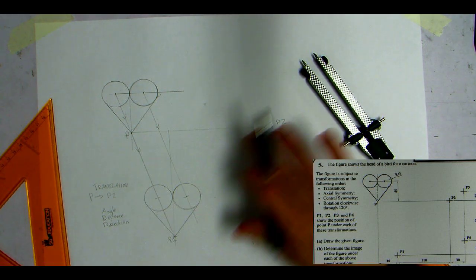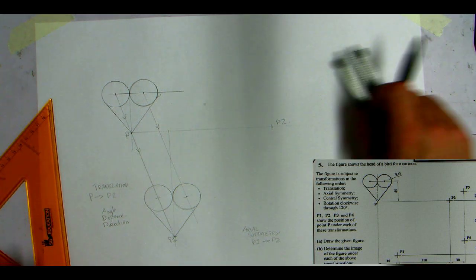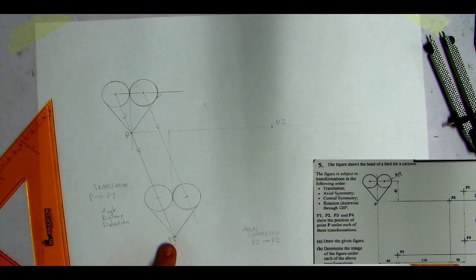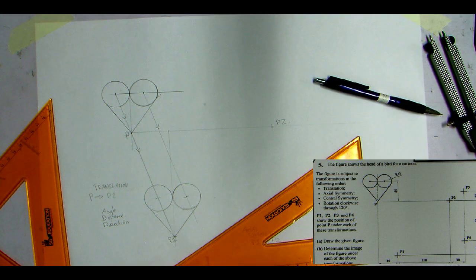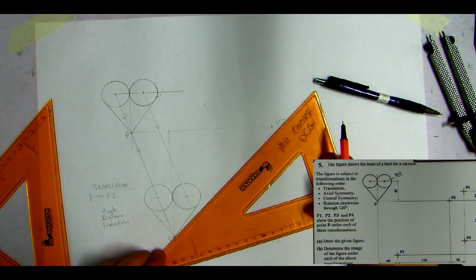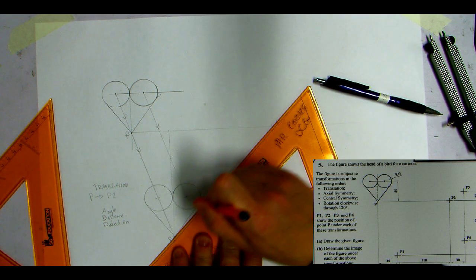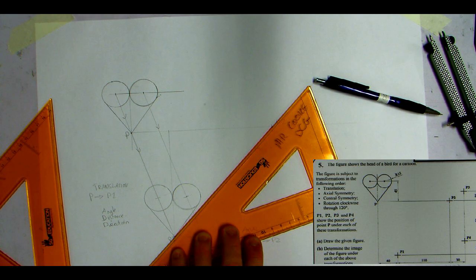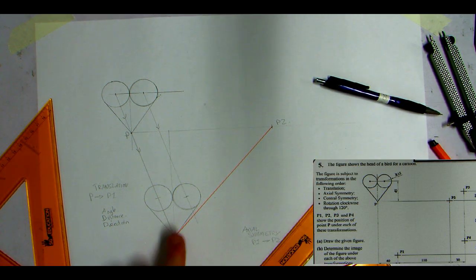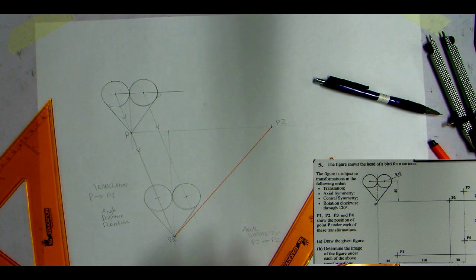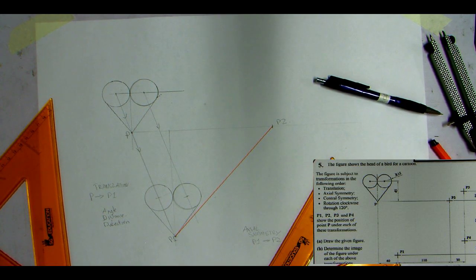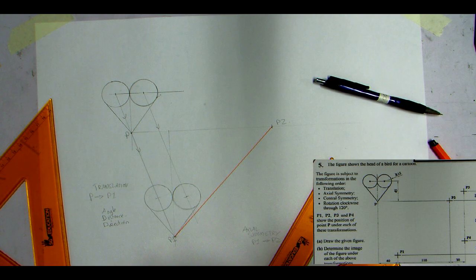I now need to create axial symmetry from P1 to P2. So what I'm going to do is, with my orange pen, just to show you, this is again going to be my angle and distance. Now that includes the distance to the mirror and the reflection on the far side. So on this orange line, I need to split that in half to create the mirror. So how do I do that? Who's going to tell me how I create the mirror?